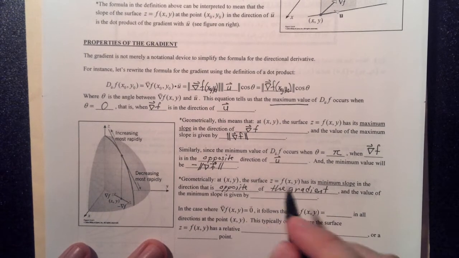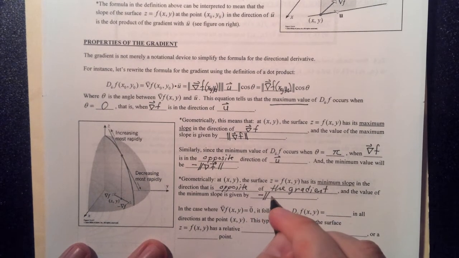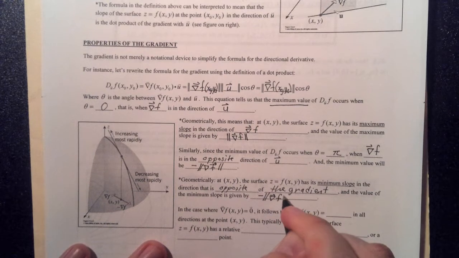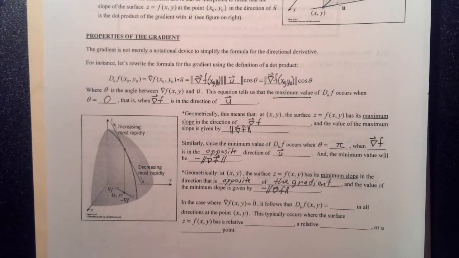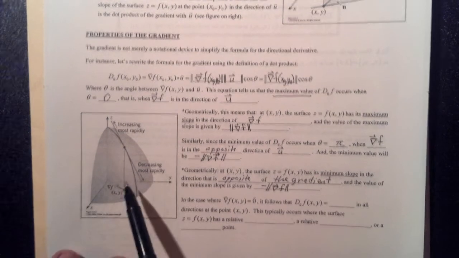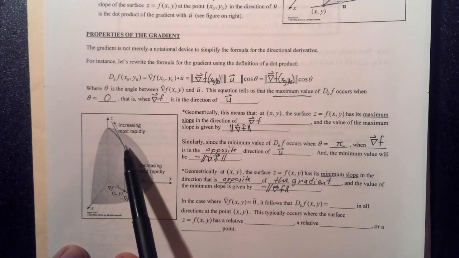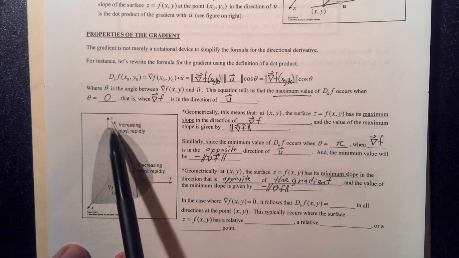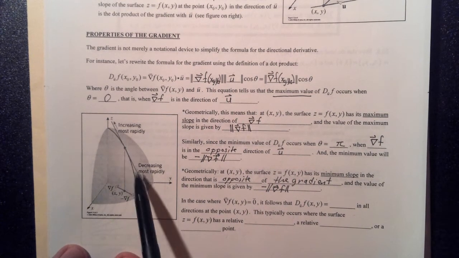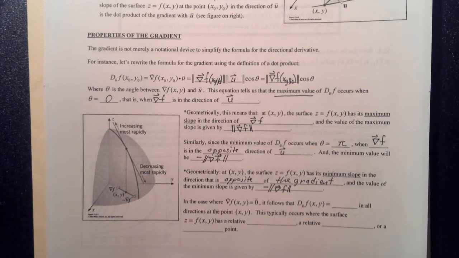And the value of the minimum slope is given by the negative of the gradient. In other words, if I'm right here, if I go in this direction, I have the most rapid increase. But if I go in the opposite direction, I'm instead getting the most rapid decrease.